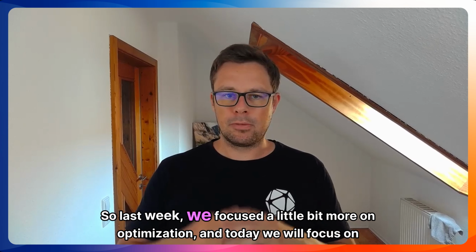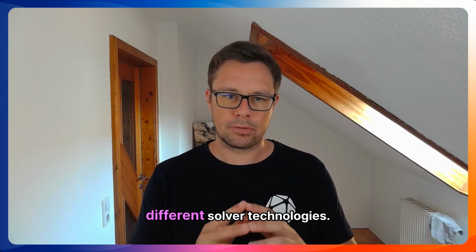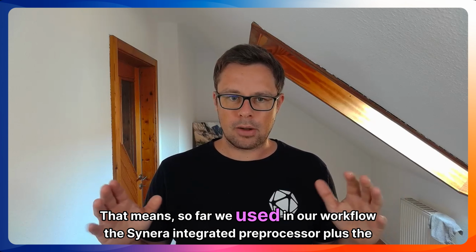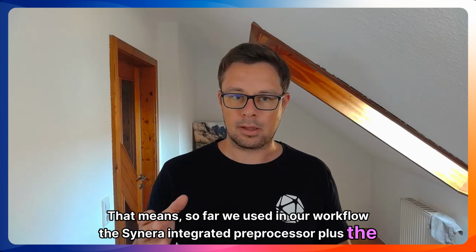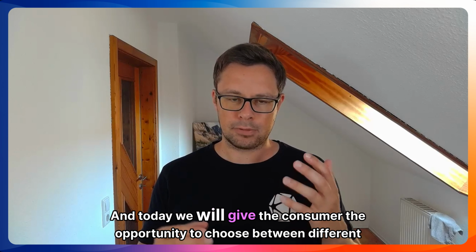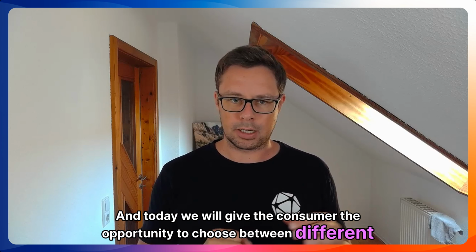So last week we focused a little bit more on optimization, and today we will focus on different solver technologies. So far we used in our workflow the 𝐤𝐸 integrated preprocessor plus the 𝐤𝐸 integrated solver. And today we will give the consumer the opportunity to choose between different technologies.